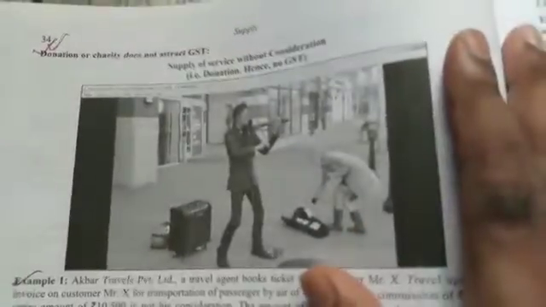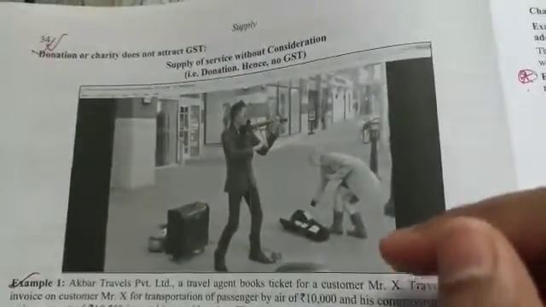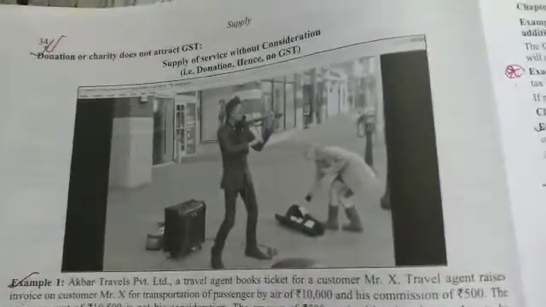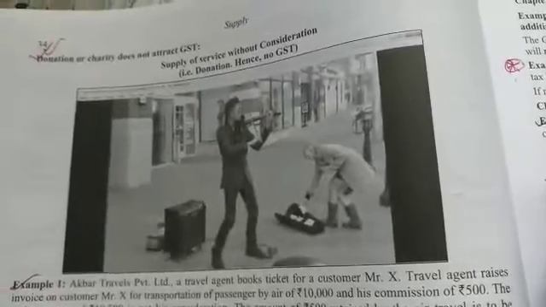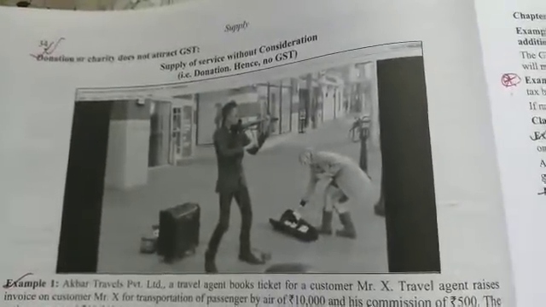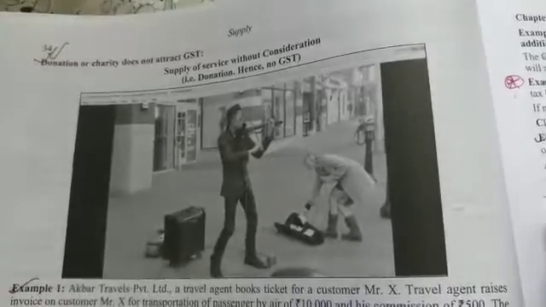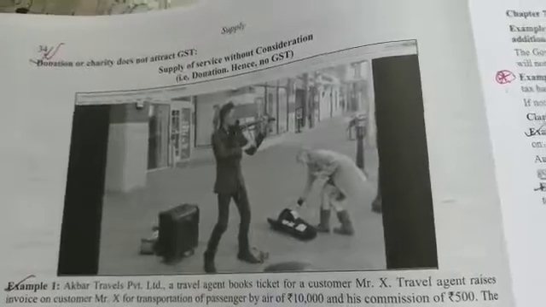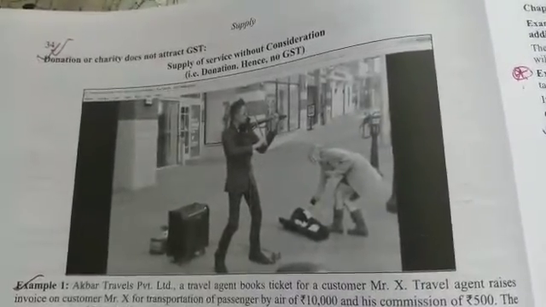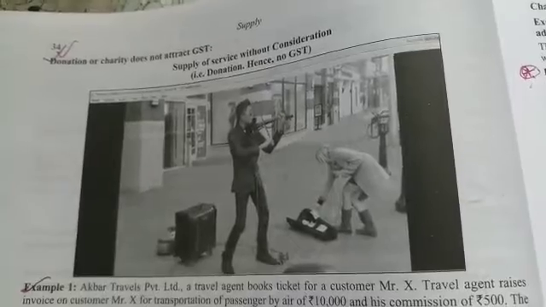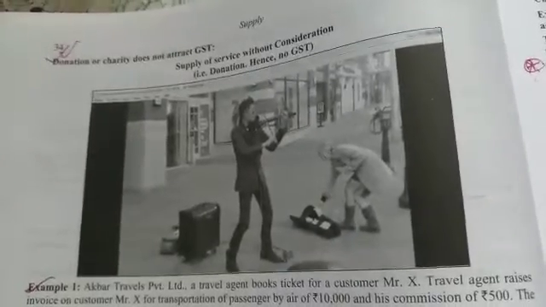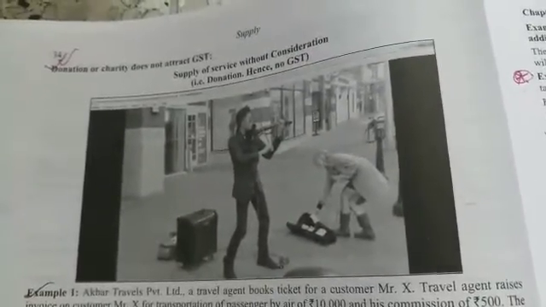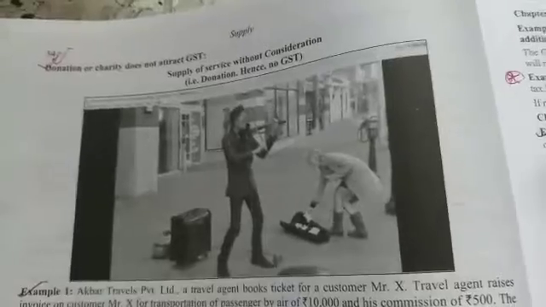For example, when a violin player plays violin on the street and the street passers at their will donate some amount to that violin player, that will not be taken as consideration, because here the payment is not definite against the act of violin play.